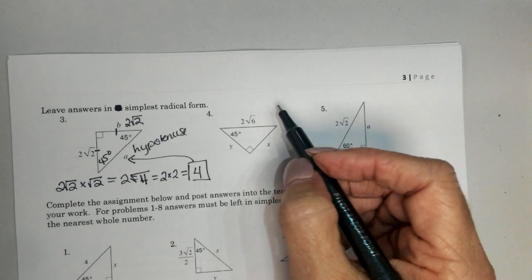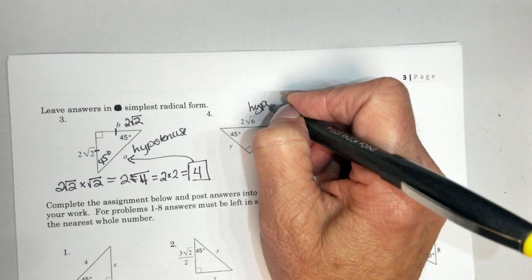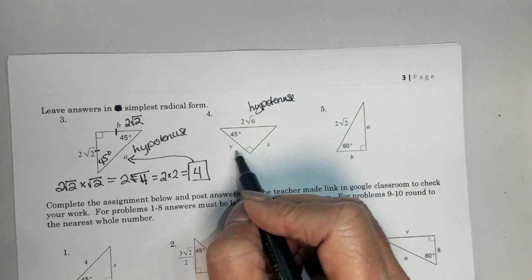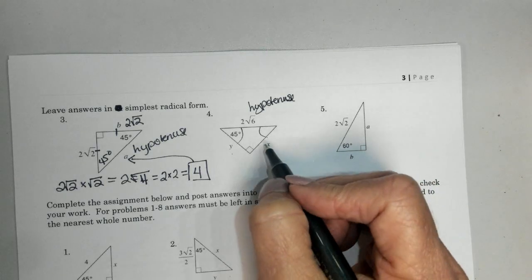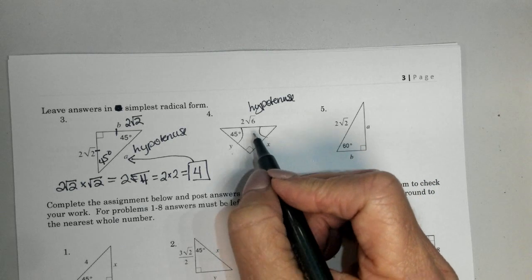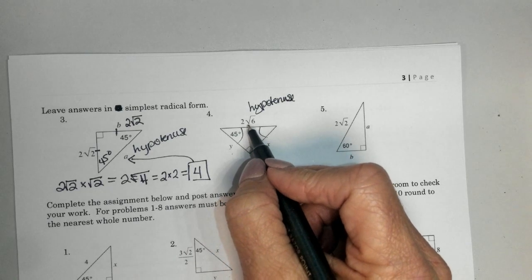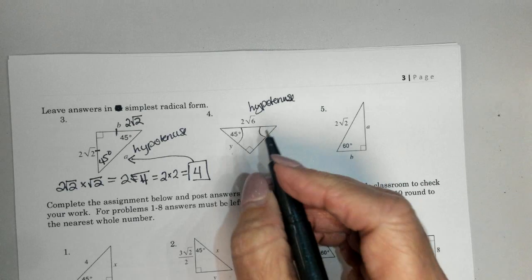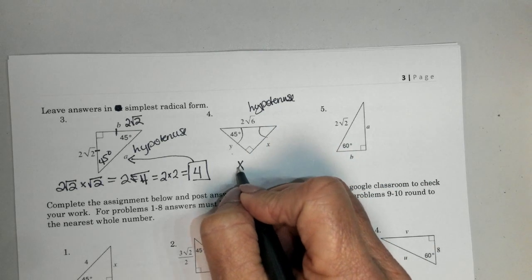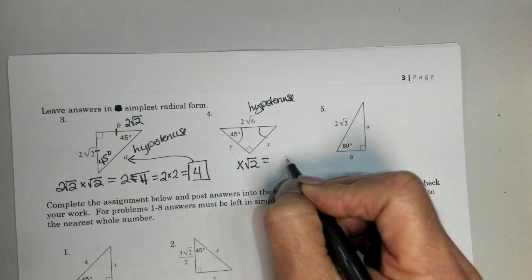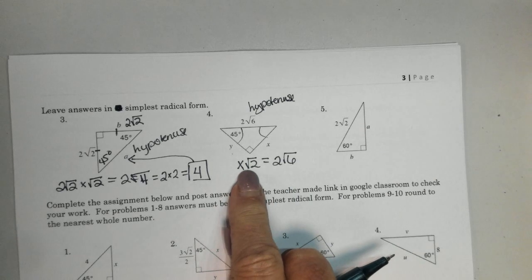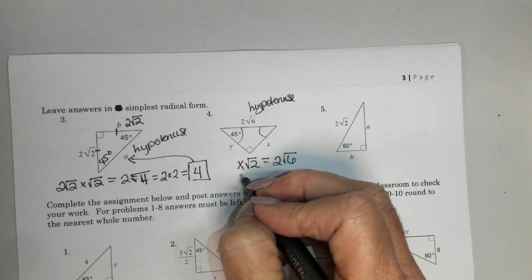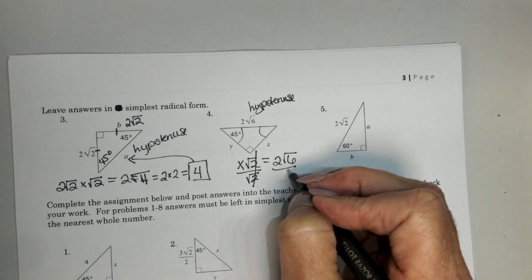Now, in number 4, we're working backwards, okay? We're given the hypotenuse, and we're looking for the 2 legs, and the 2 legs are going to be the same. So what we want to do, if we know that the hypotenuse is 2 times the square root of 6, and we know that x times the square root of 2 is equal to the hypotenuse, we take the leg times the square root of 2 to get to the hypotenuse. Then we're going to divide both sides by the square root of 2.